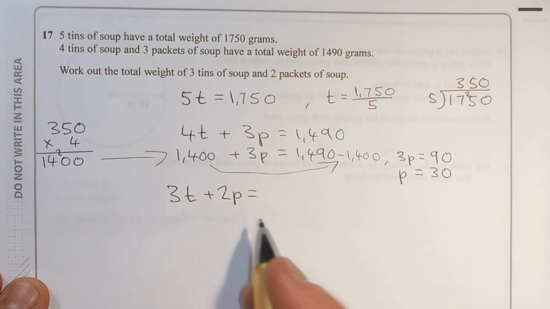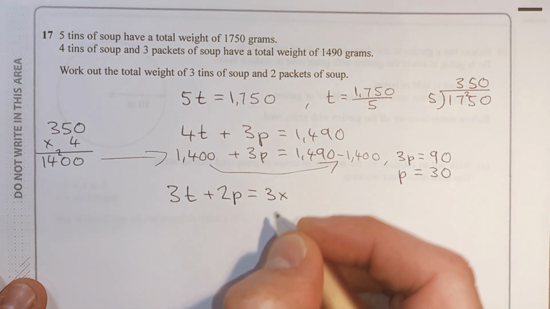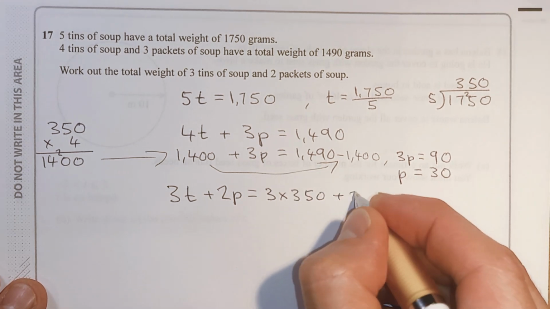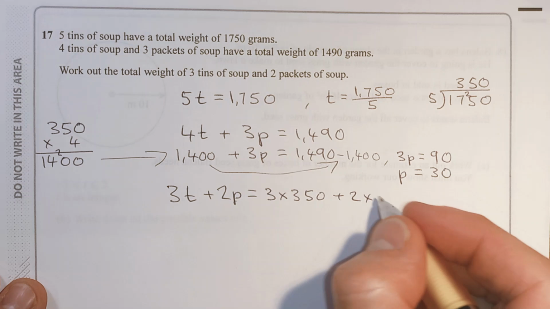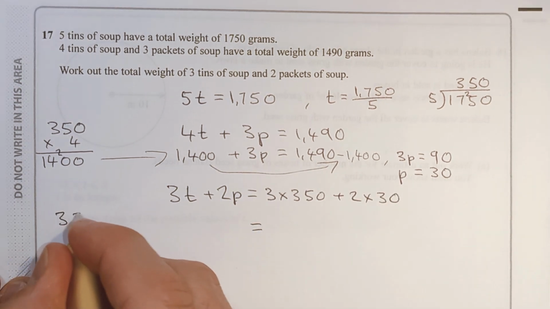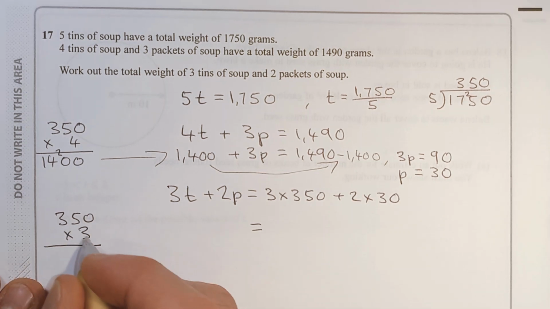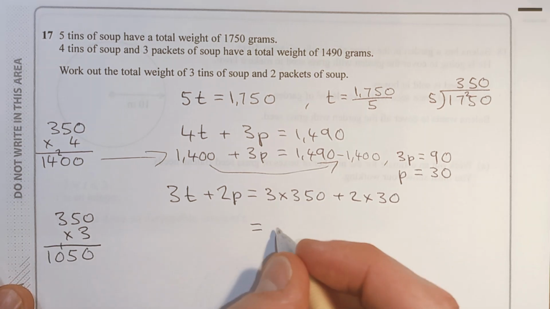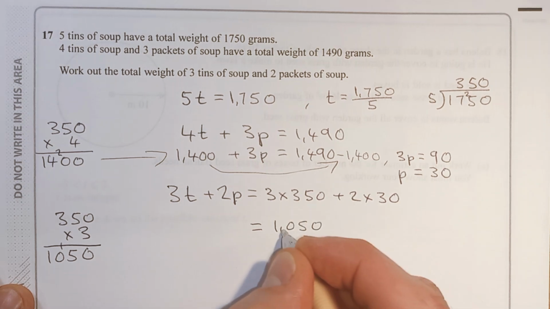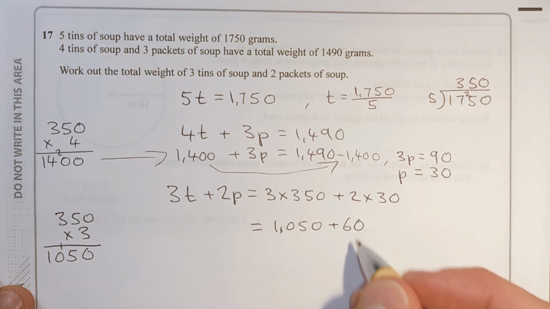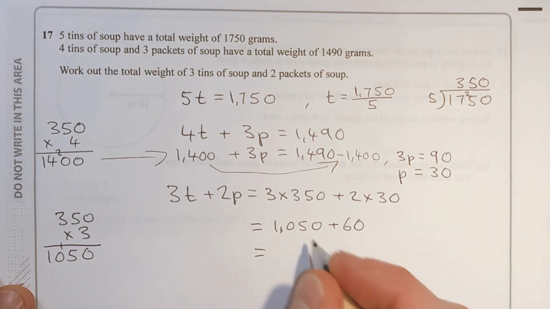So now for this that we've been trying to work out, we've got 3 times t, which is 350, plus 2 times p, which is 30. So let's do our 350 times 3 over here. 3 times 0 is 0. 3 times 5 is 15. 3 times 3 is 9, plus 1 is 10. So we've got 1,050 plus, well, 2 times 3 is 6. Put the 0 on, 60. So all we need to do now is add these two together.